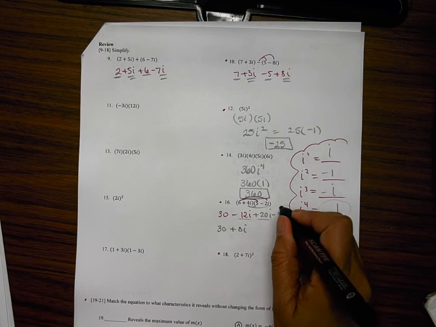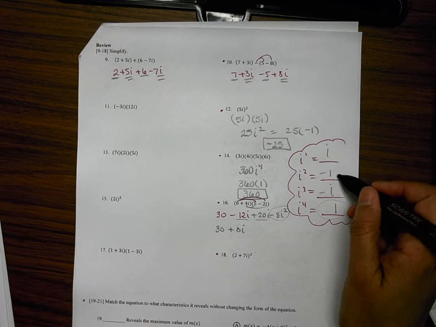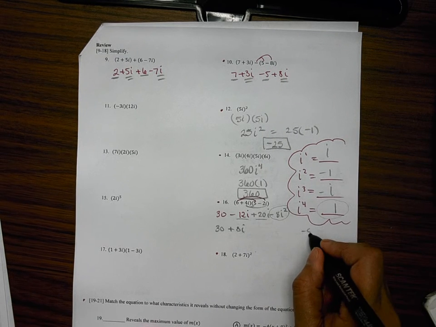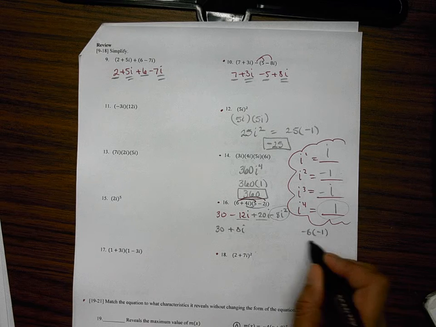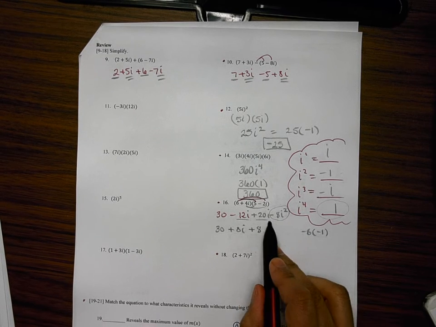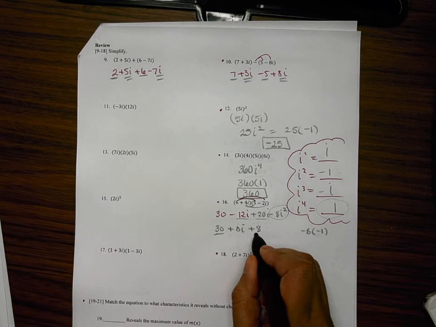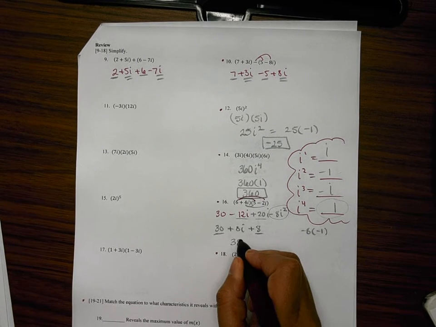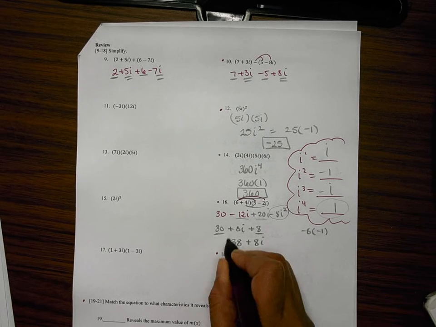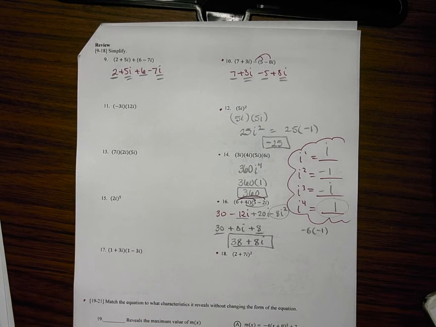And then here we go again, negative 8i squared. i squared is negative 1, so negative 8 times negative 1 would become a positive 8. Negative 8i squared becomes a positive 8. So I have like terms again, and I end up with 38 plus 8i as my final answer.